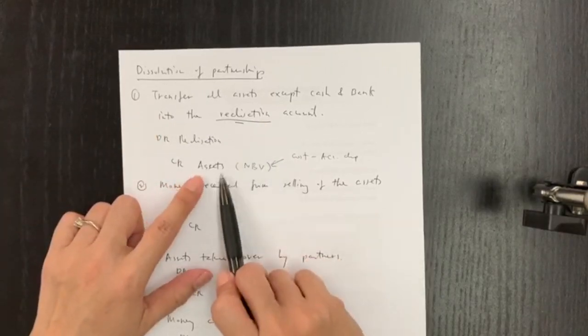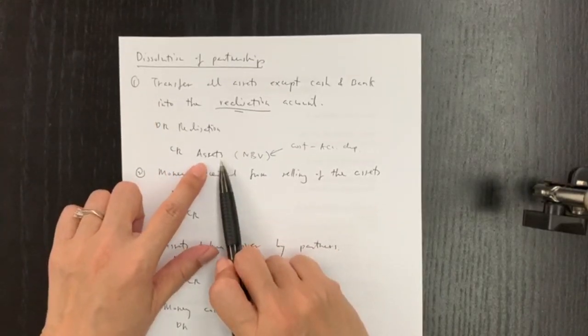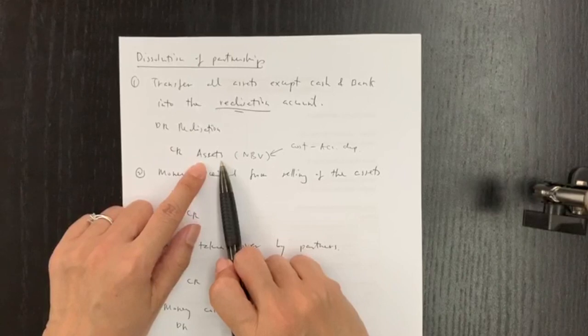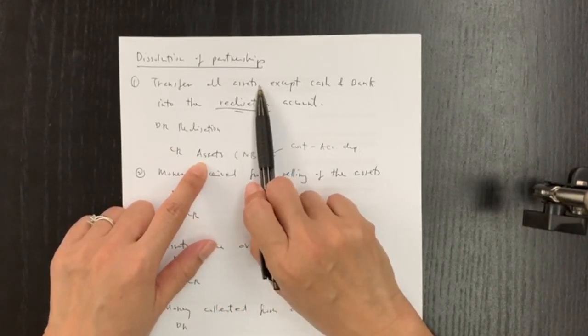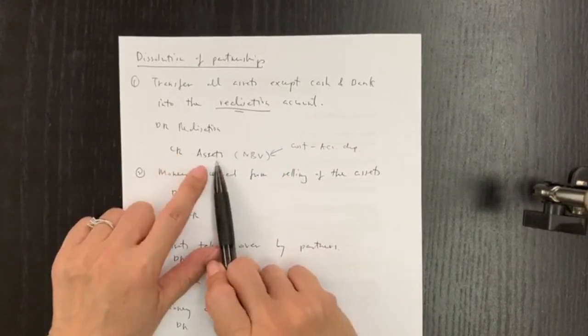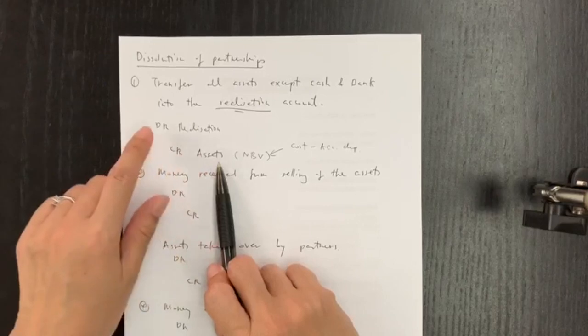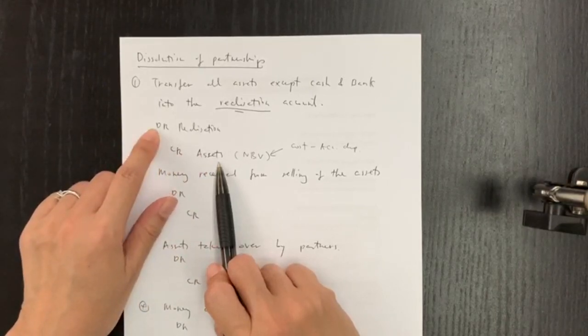So why do we do that? Because tomorrow we don't have any partnership anymore. So all things must be closed. So look at these assets. These assets are a kind of debit items, is that right? To close them, we go to the opposite side. So we credit assets and put this into the realization account.